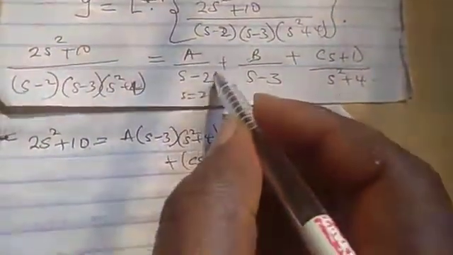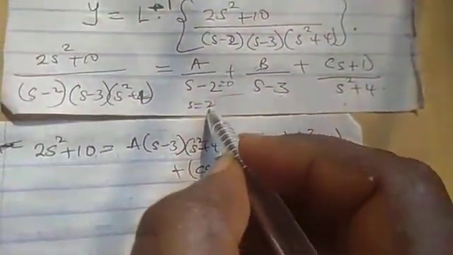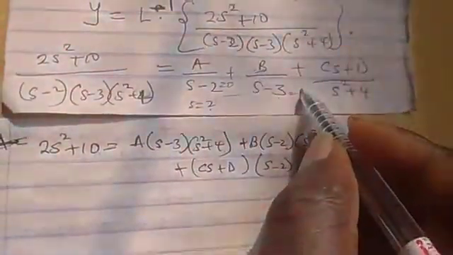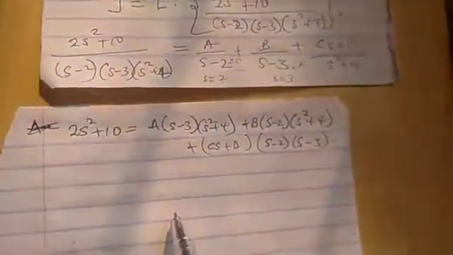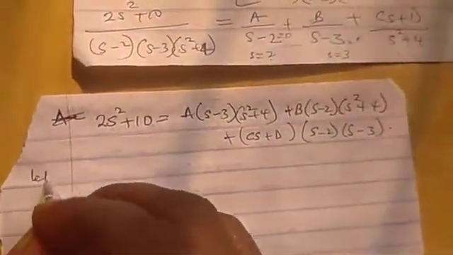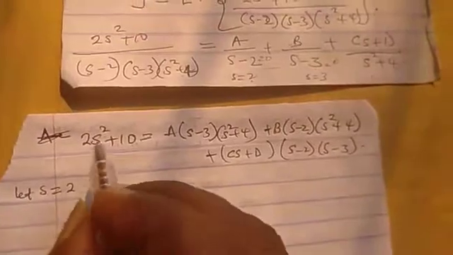Here, if you make this thing equal to 0, s will be equal to 2. Here, if you make it equal to 0, s will be equal to 3. We can't do that for this one if you have learned it very well. Now, the first thing is you say let s be equal to 2.